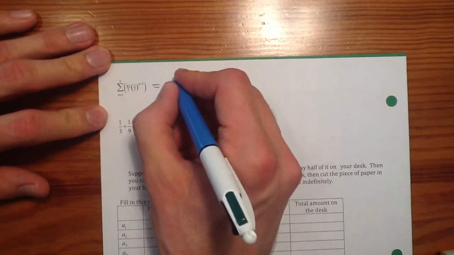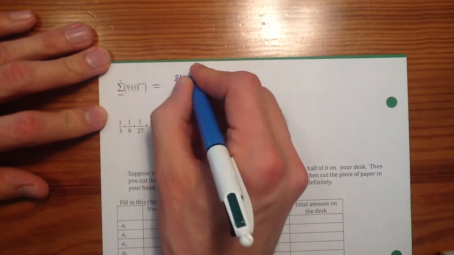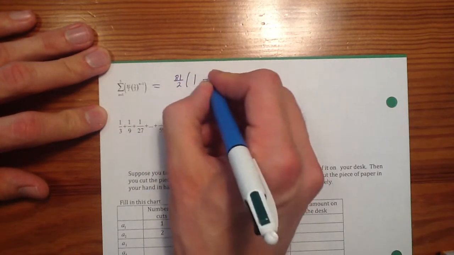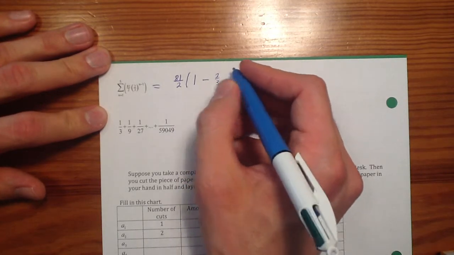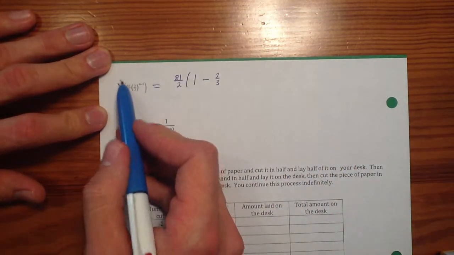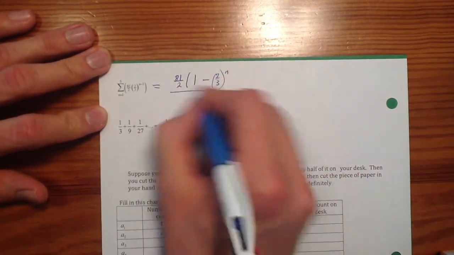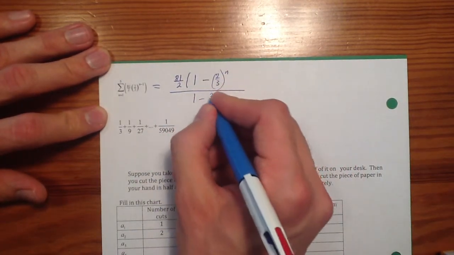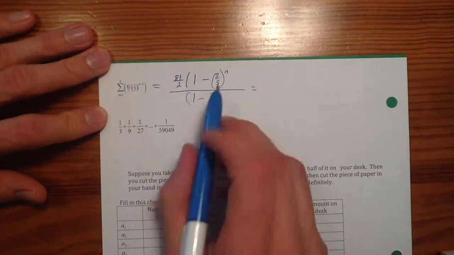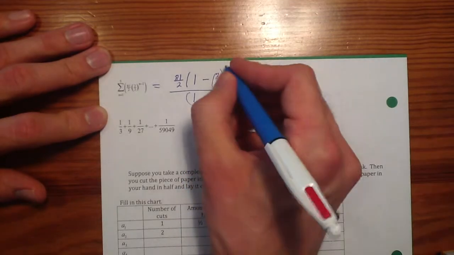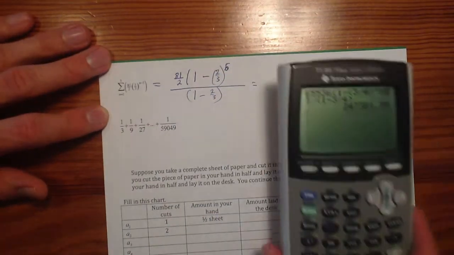This is going to be A1 times 1 minus r to the n power. In this case, we're going from 1 to 5. That would be n right there. All divided by 1 minus 2/3. We got this. Oops, I messed up. Instead of n, I should have a 5. My bad there. Change it to a 5, you'd never know.